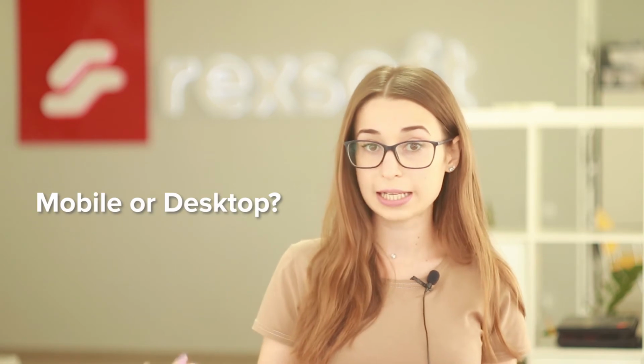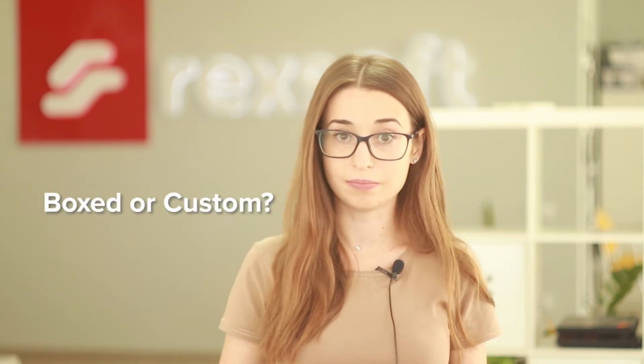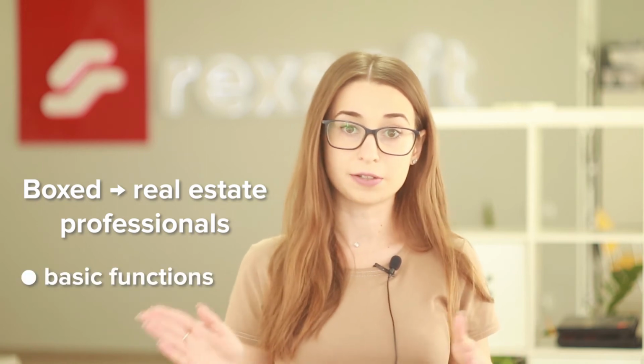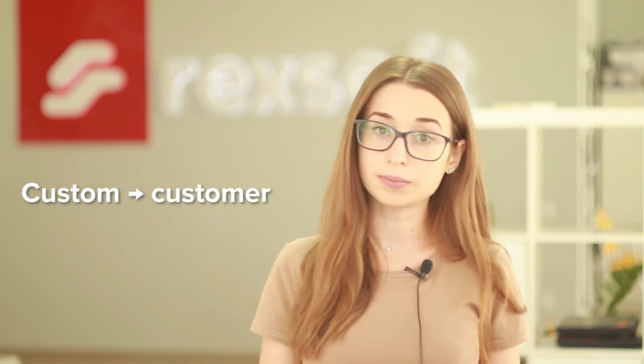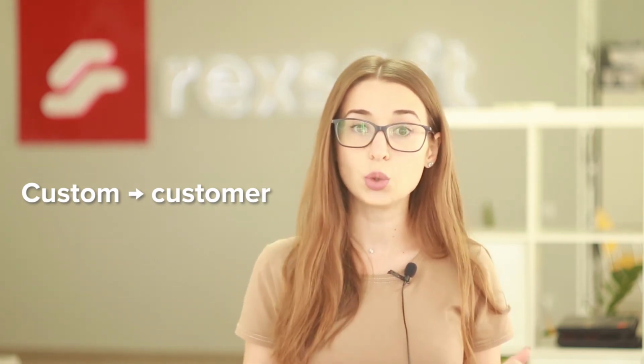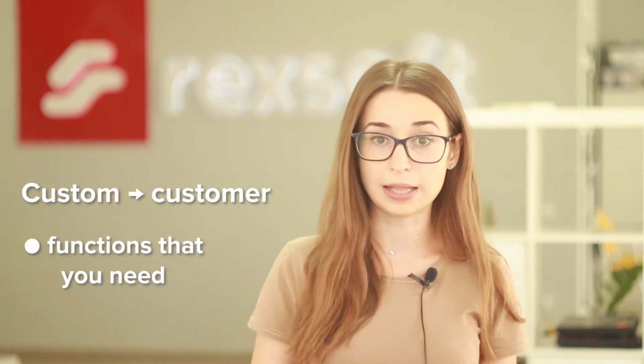If we look at the classification of real estate applications, there are several subtypes that can be taken as a basis when looking for the right product for your business. Mobile or desktop. All applications fall into these two types, and the real estate industry is no exception. Boxed or custom. A boxed application is created for all real estate professionals. It combines basic functions but nothing more. A custom application is created for the customer. In the case of real estate, this means that when ordering such a product, you will receive exactly the functionality that you need.